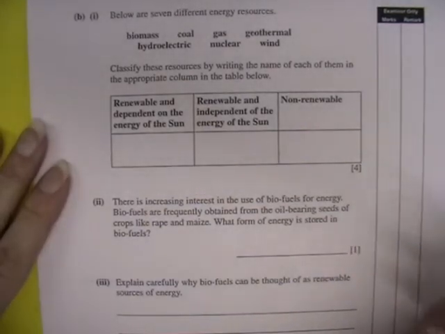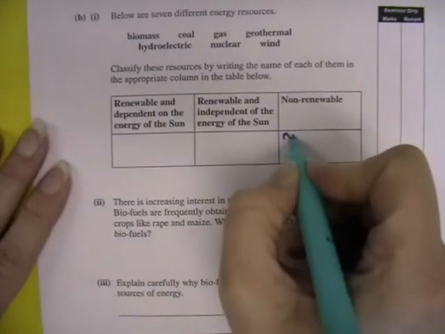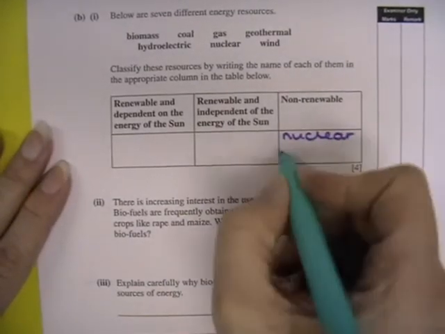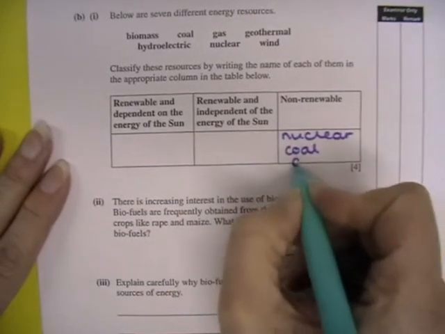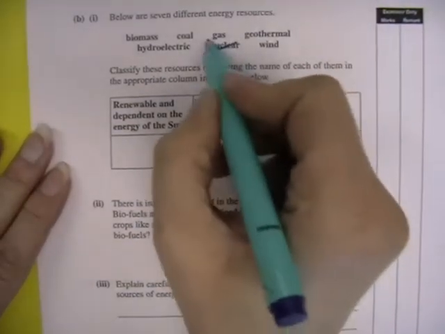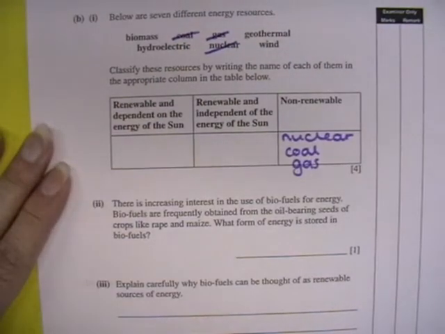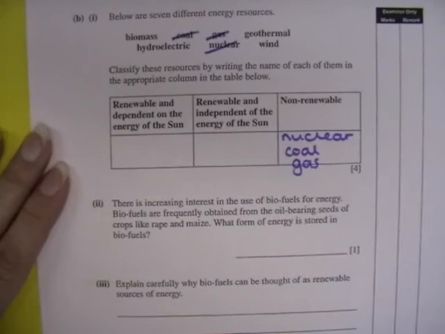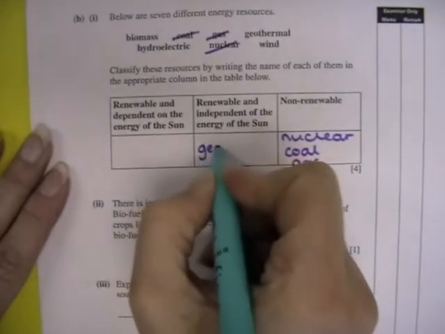Let's start with the non-renewables, get them out of the way. Nuclear, coal and gas. And what I would actually recommend is score them out as you go along so that you don't miss any. When we look at the 4 left, we have biomass, hydroelectric, geothermal and wind. There's only one which is independent of the sun, and that's geothermal.